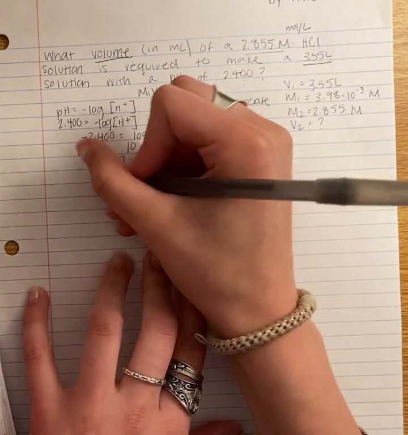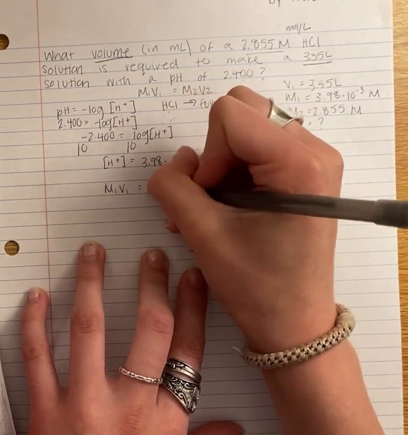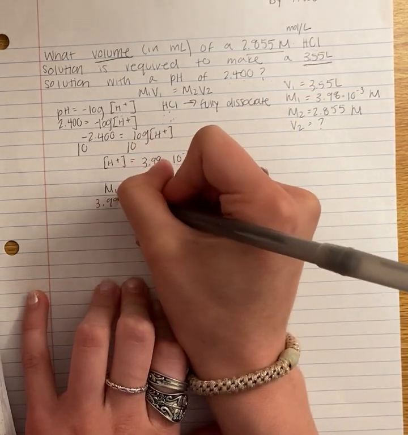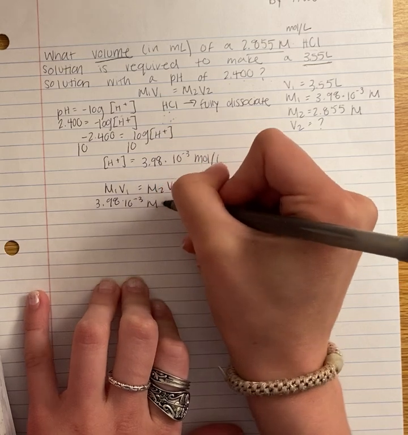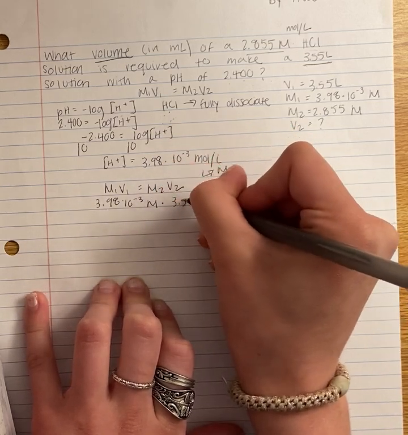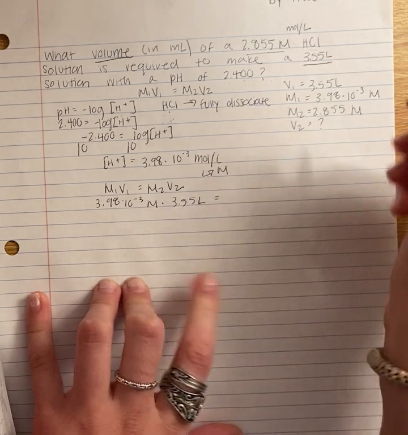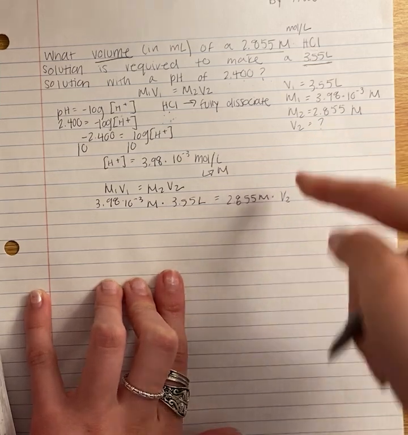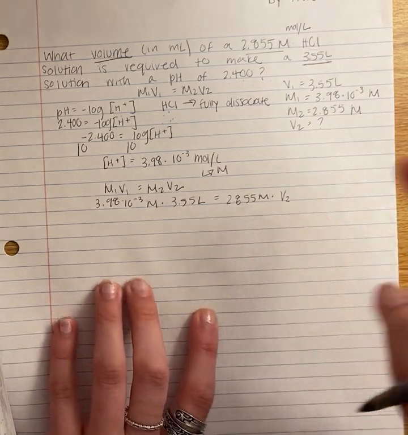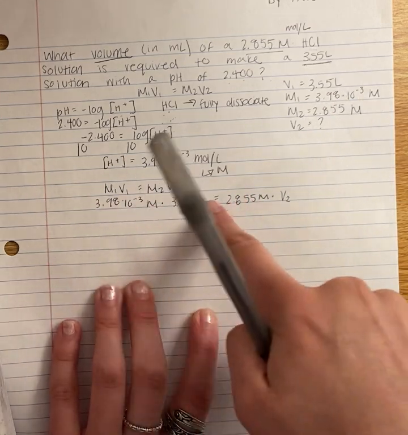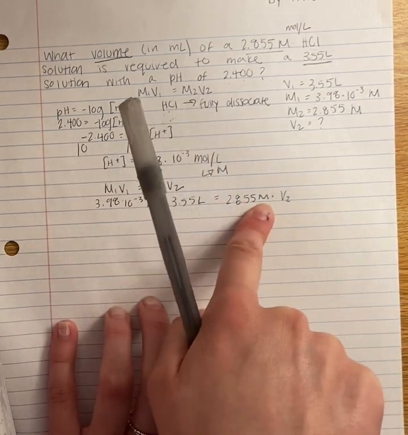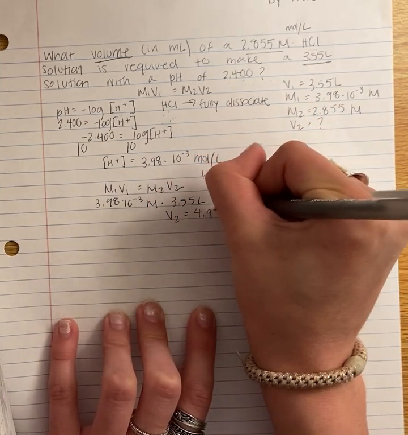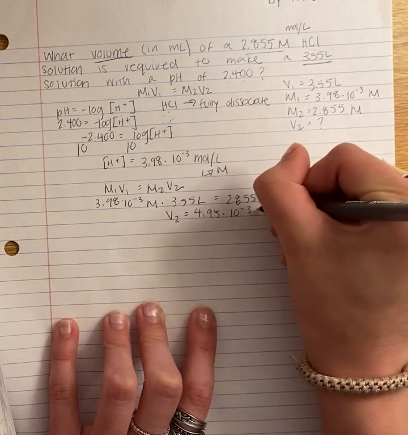To solve for V2, we're going to set up M1V1 equals M2V2. M1 equals 3.98 times 10 to the negative third molar, times 3.55 liters, equals M2, which is 2.855 molar, times V2, which we are solving for. Now we divide this by 2.855 to get V2, and that equals 4.95 times 10 to the negative 3 liters.